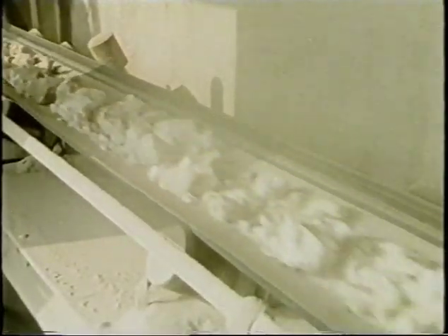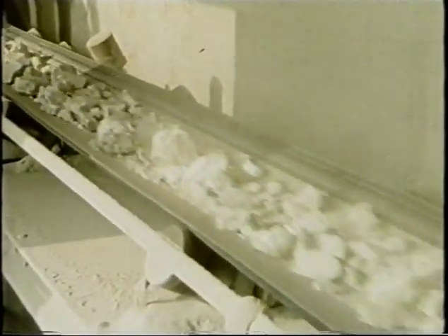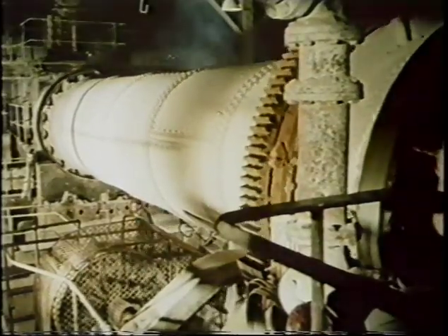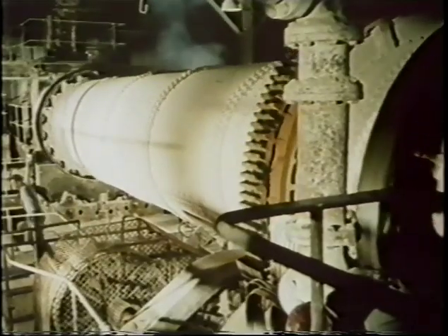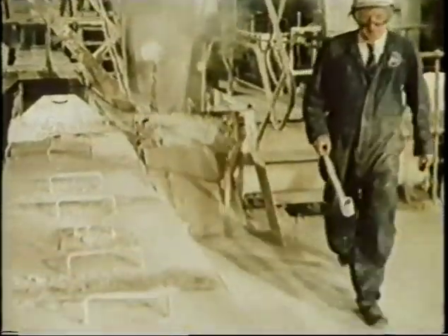Left over is the residual quicklime. This is slaked with water in rotary dissolvers to produce milk of lime. This will be used later to recover ammonia from the ammonium chloride mother liquor.